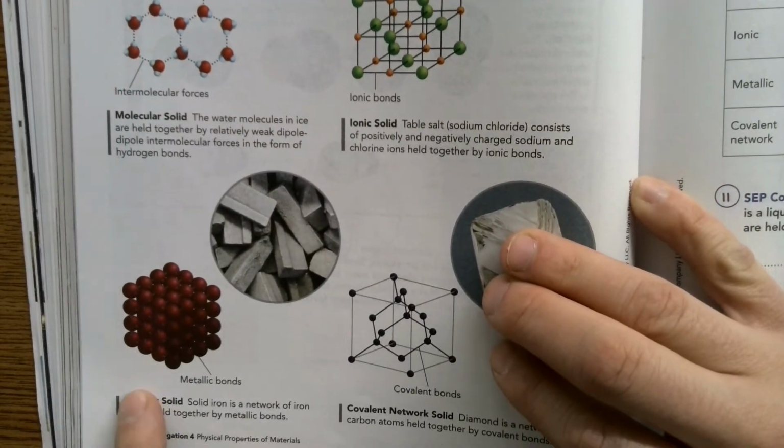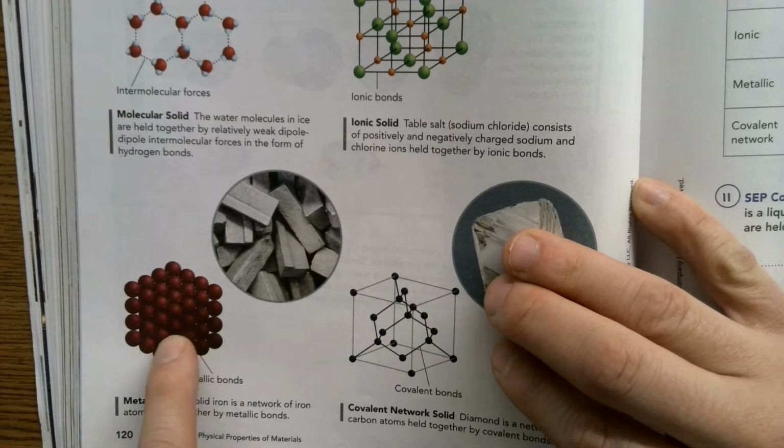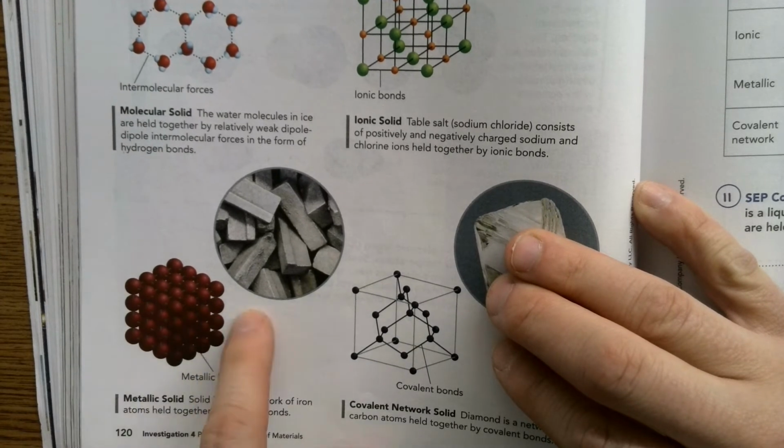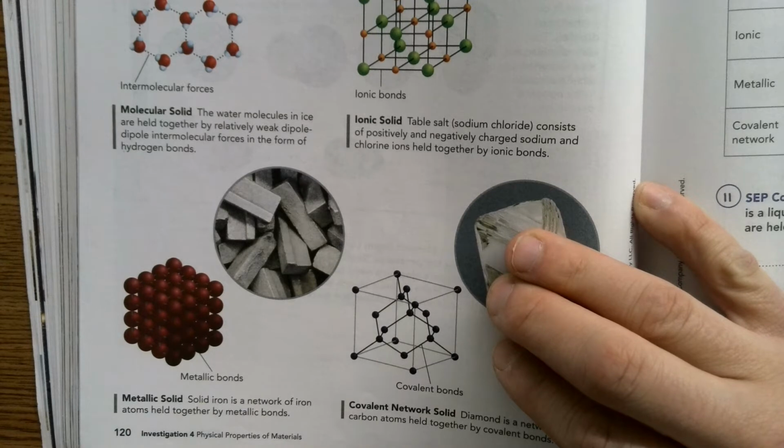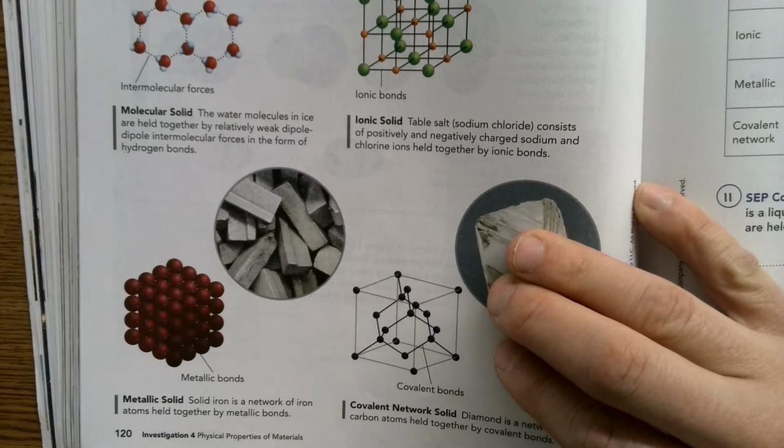Metallic solids, metallic bonding. There's that sea of electrons going on inside all these cations here. And specifically, I'm not sure what element that picture is.